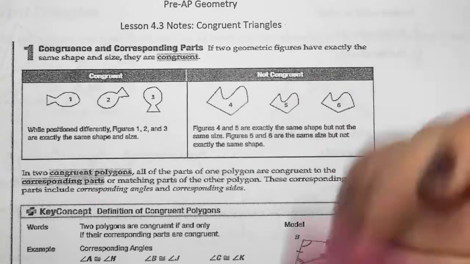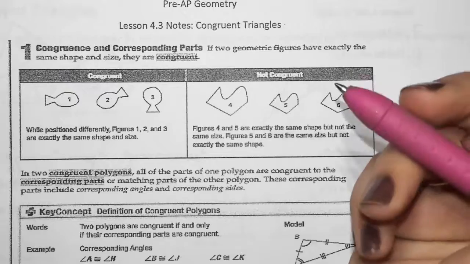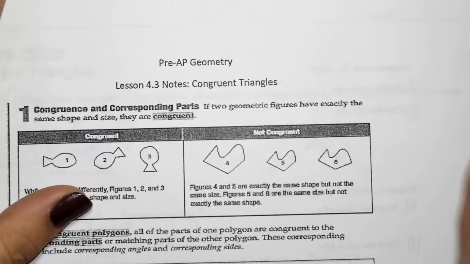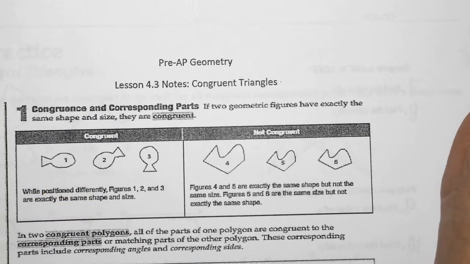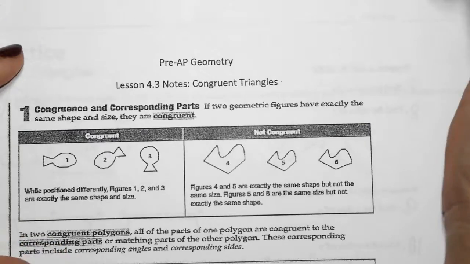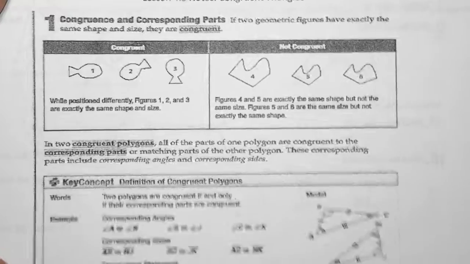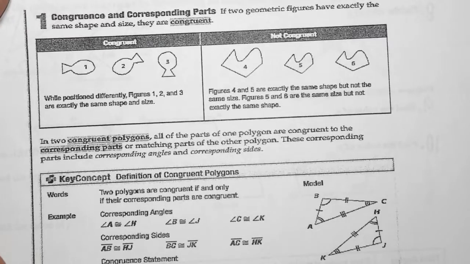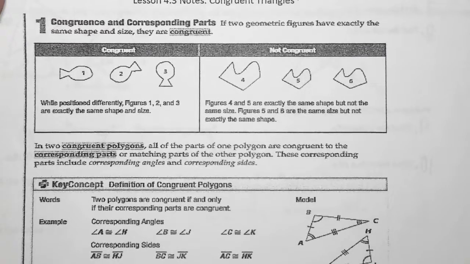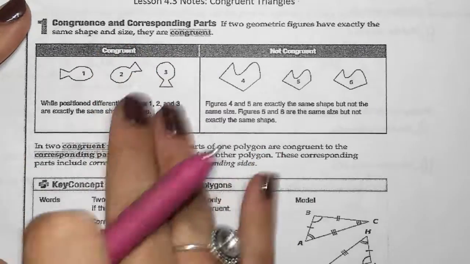So, here's 4.3. This is the last lesson before your test. That's probably going to be next Tuesday or Wednesday. And it's all about congruent triangles. Okay? So when we're talking about the word congruent, it means everything's the same. Same size, same shape, everything.